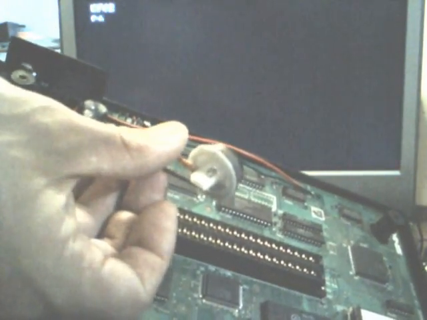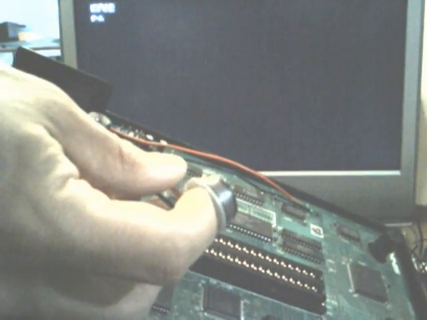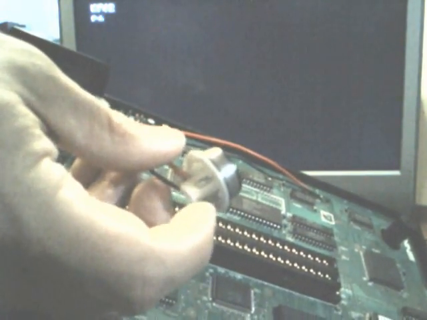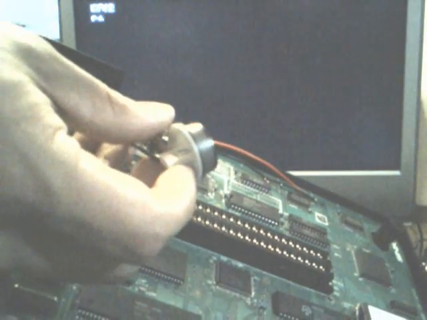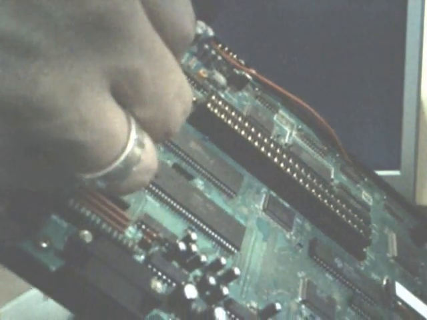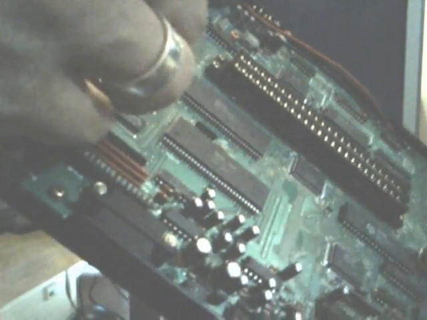Let's pop this off. I don't know if you can see this or not, but inside the button here, I've carved out the inside so the LED can sit just inside that, and that's where it sits. So, pop this back on here. And here's the Universe BIOS over here.